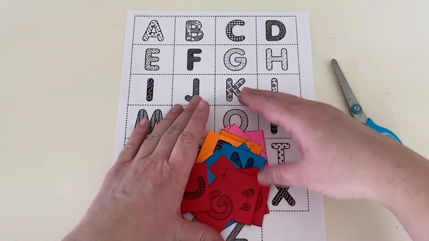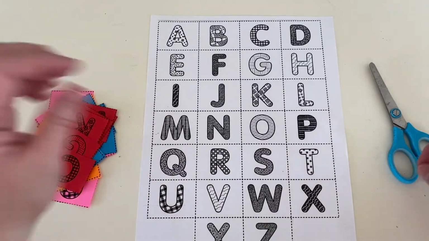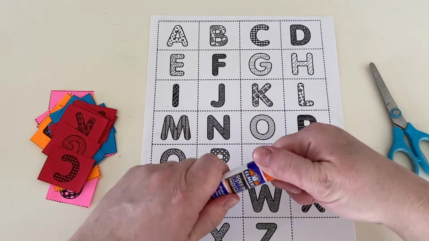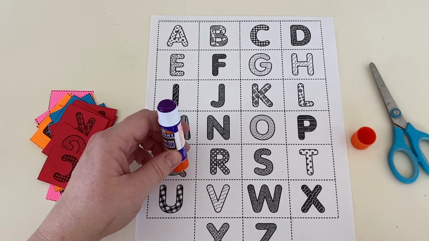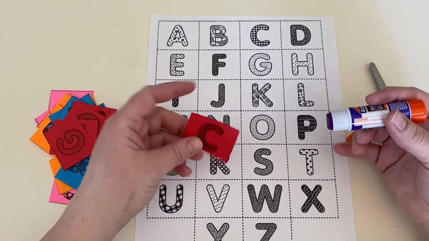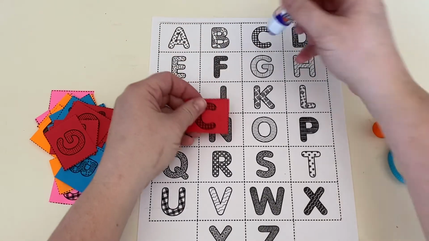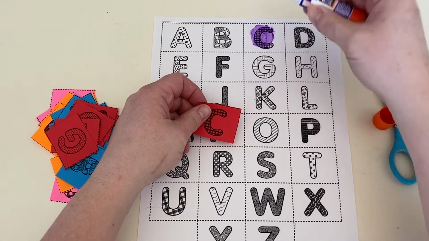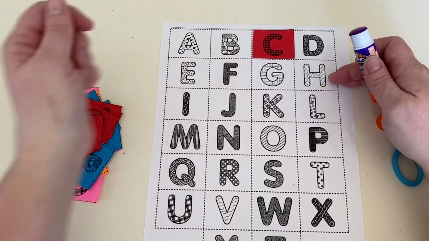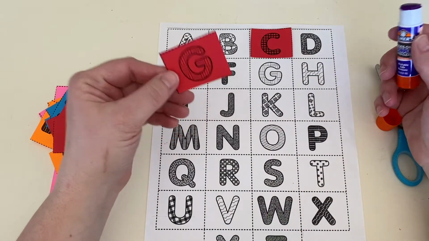Now I'm going to get my letters and find the matching letters on my white piece of paper. This is where I'm going to need my glue. I take the lid off my glue and we're going to get started. What's this letter? C. Oh, right there. I put a circle of glue on the white paper and then I stick on my matching letter. I'm going to do it again until all my letters are done.